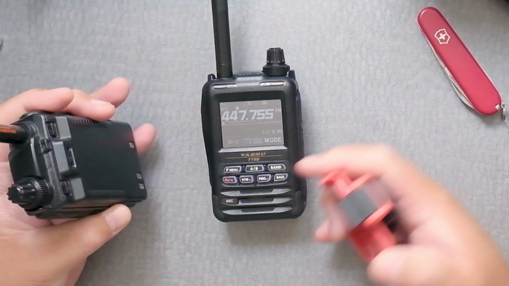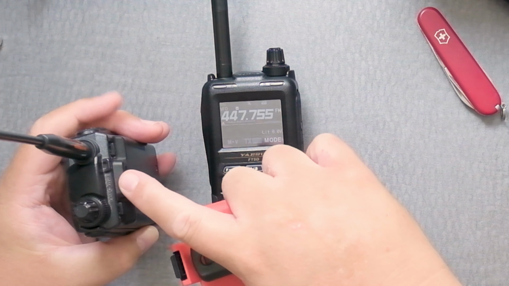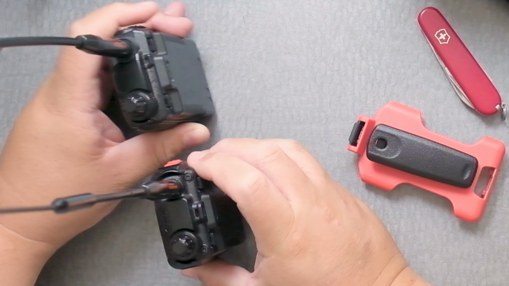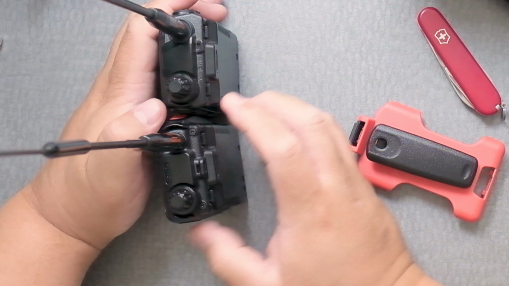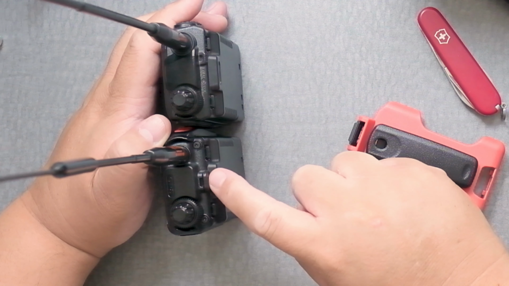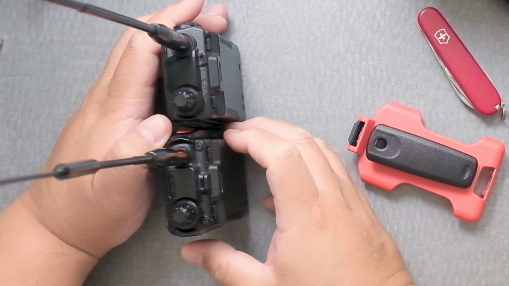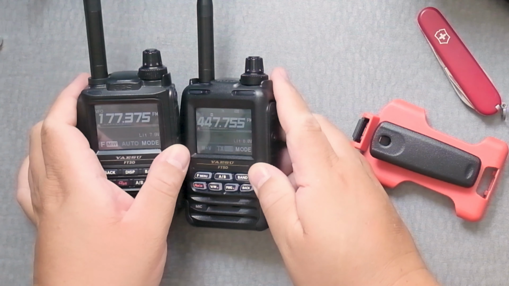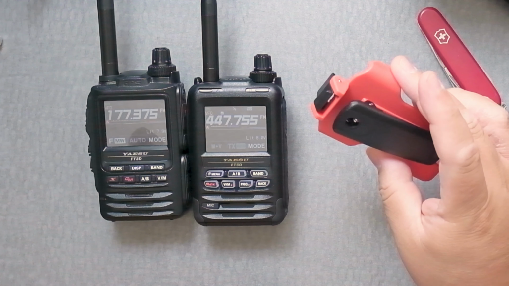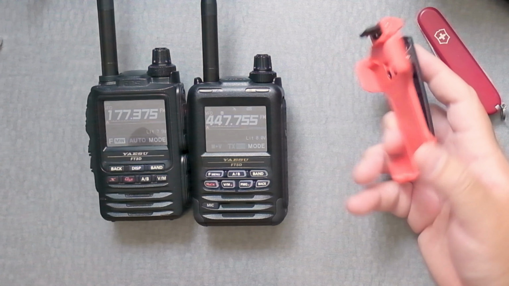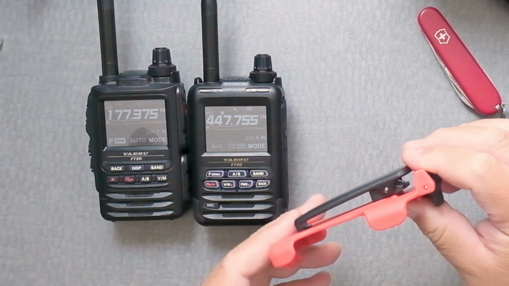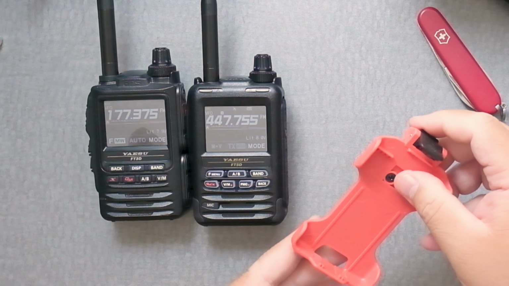No, it doesn't, because it doesn't have that lip on the top. You can see it does have a lip, but it's in the wrong place. So unfortunately it won't work. That's pretty sad, but still, that's interesting. I might consider using this, putting it in my backpack or something. Just leave it there.